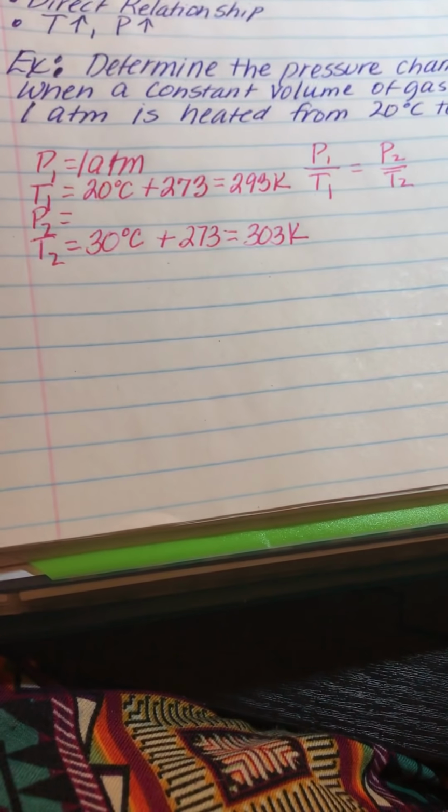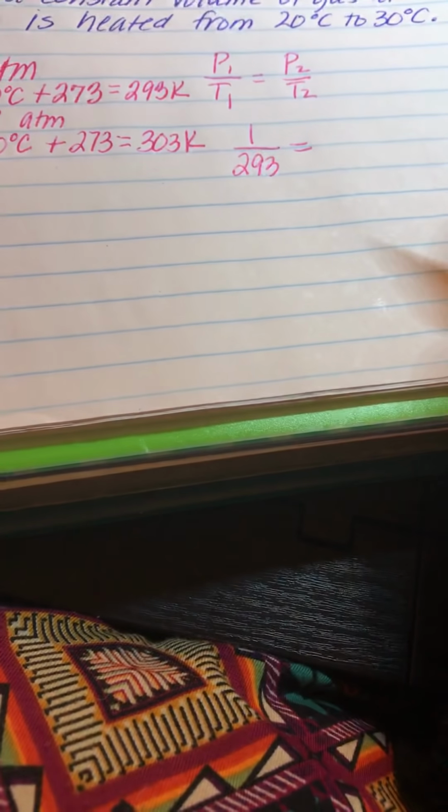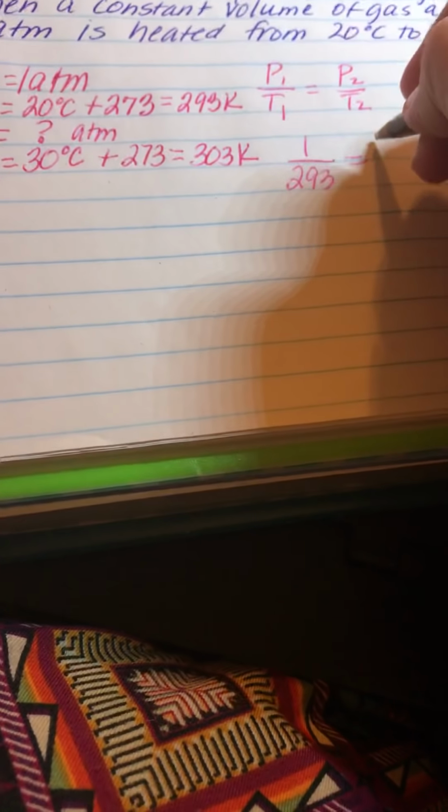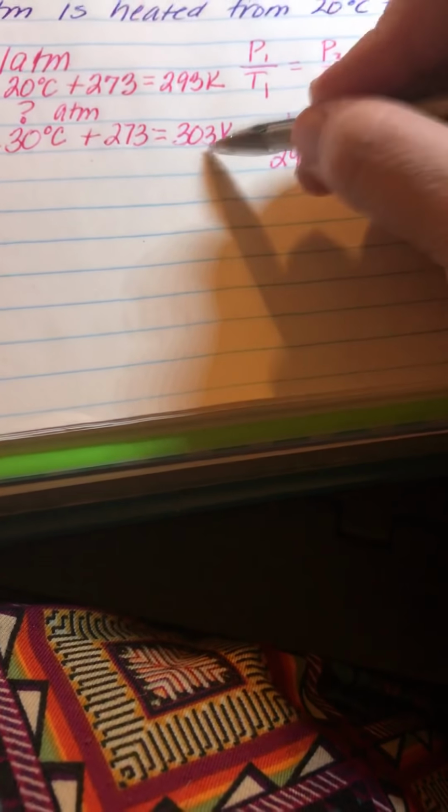So, if you notice, we have everything filled out except for this pressure here. And it's going to be in ATMs, right? Because the other one's in ATMs. All right, so now it's just a matter of plugging and chugging. So, the first pressure is 1 over 293, and that's going to be equal to, I don't know, because we don't know the second pressure. So P2 over 303.